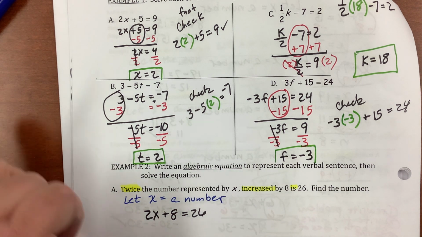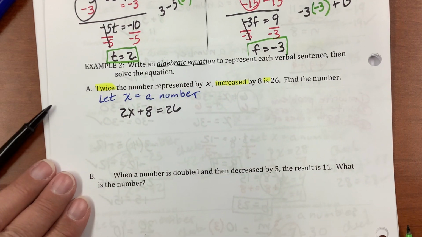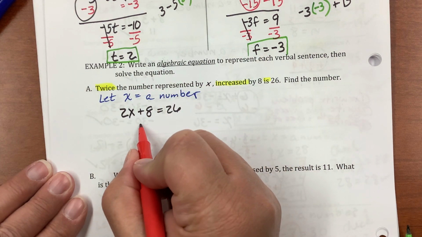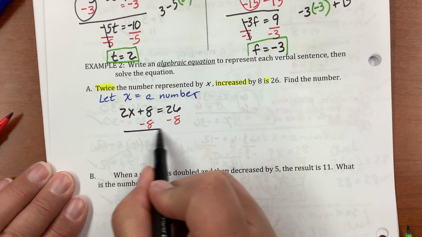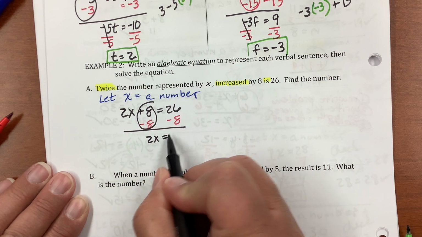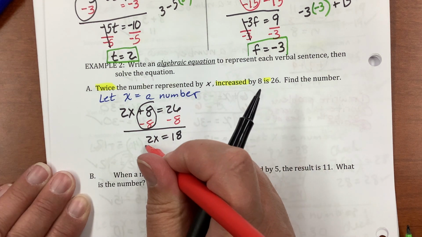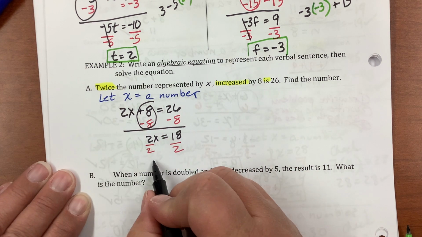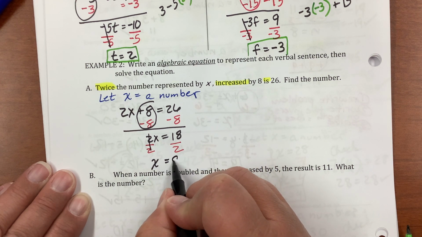Find the number. Okay. Should always go back and make sure what you wrote is what they wrote, that your sentence makes sense in the problem. Subtract 8 on both sides. Well, 8 minus 8 is 0. 2x equals 26 minus 8 is 18. The inverse of 2, divide by 2. And 2 divided by 2 is 1x. 18 divided by 2 is 9.